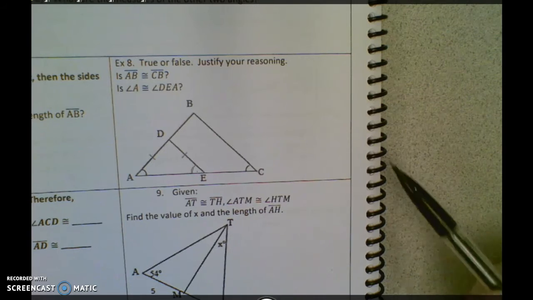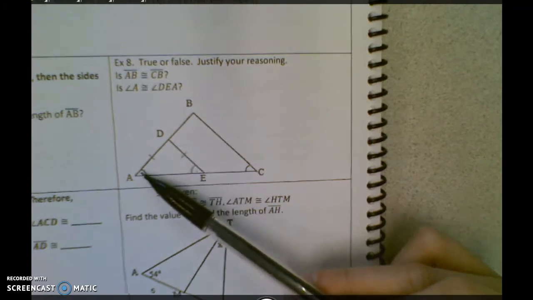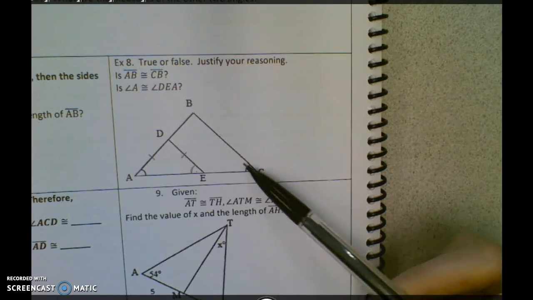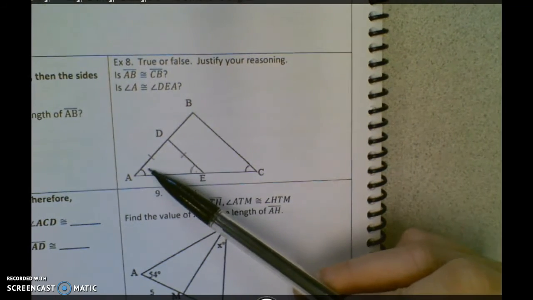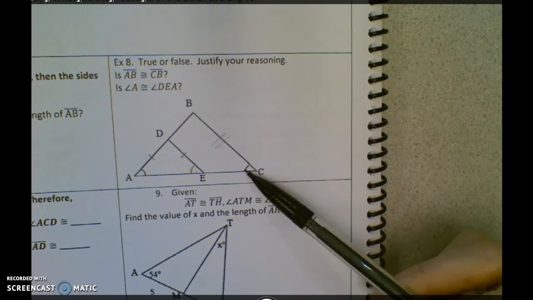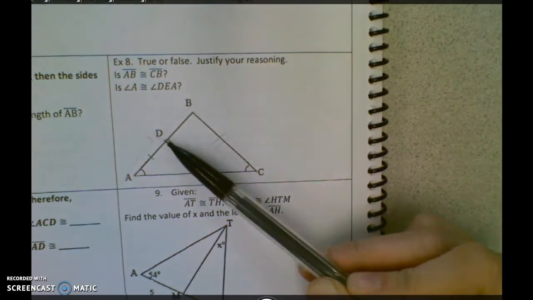And I also want to point out in the big triangle, so if you can ignore this line temporarily, I have two base angles equal. And if you have base angles, you have sides that are equal. So the side across from A is BC, and the side across from C is the whole thing of AB.